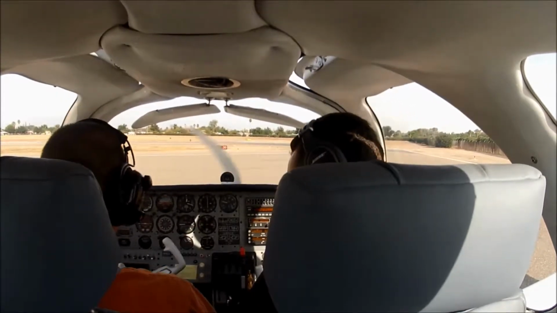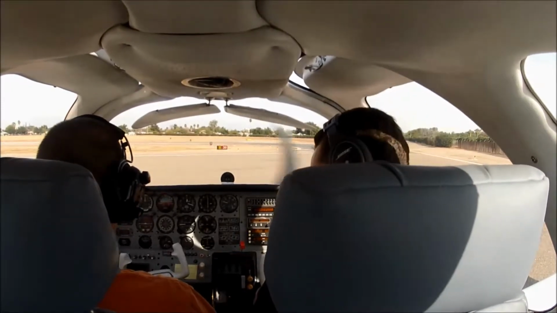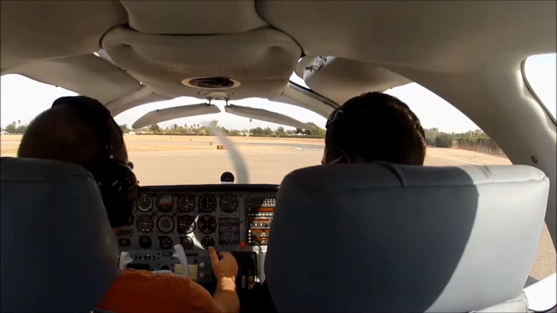Okay. And that's it. So the mixture we're going to put at best power. Which is full rich for this, yep. Okay, and we're going to go up to 1,800 RPMs. Correct.